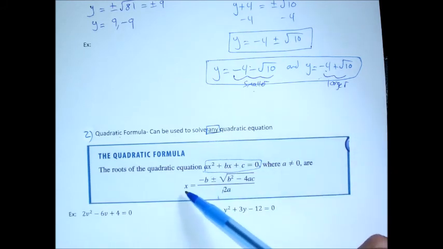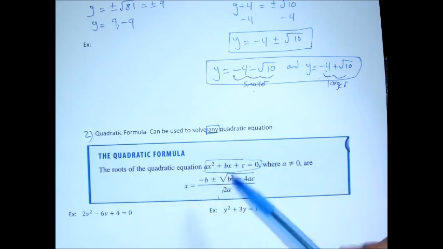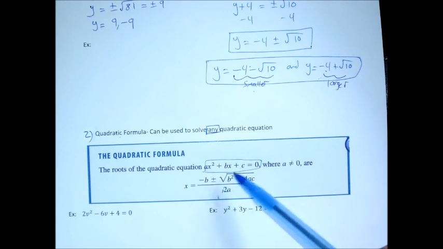All right. So you say, you read the right-hand side. So you go, -b plus or minus the square root of b squared minus 4ac all over 2a.